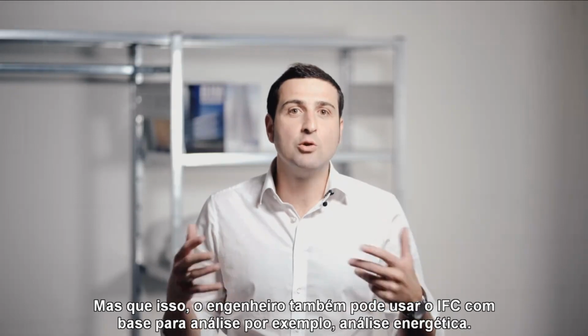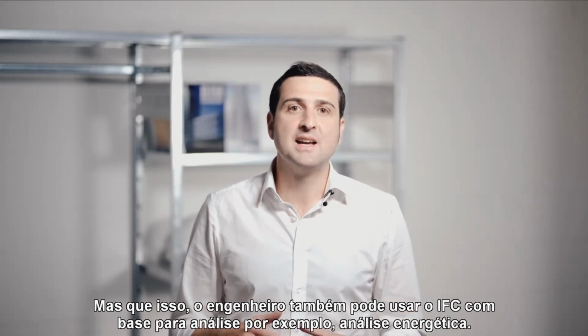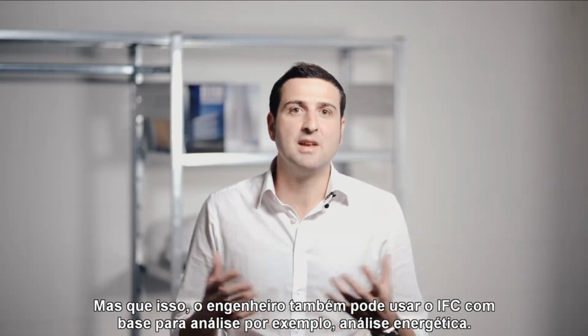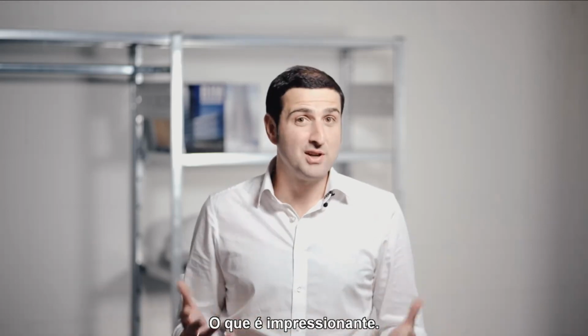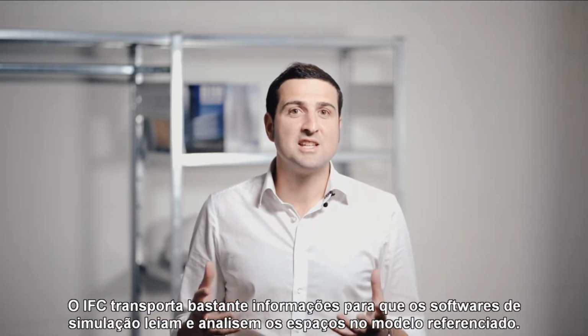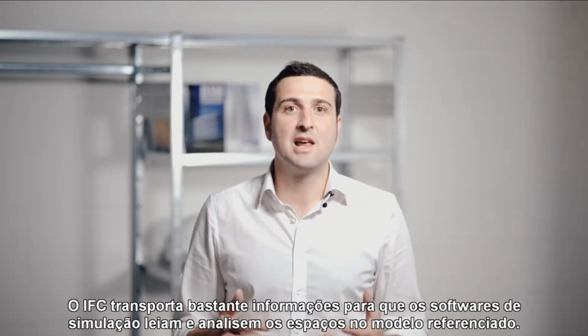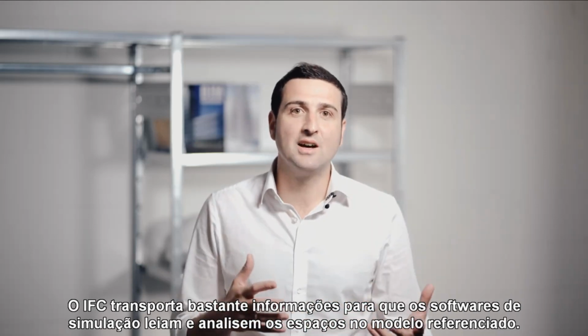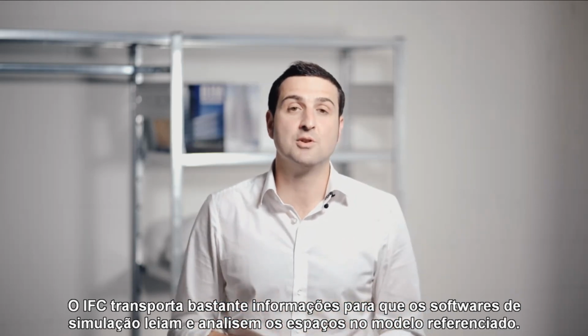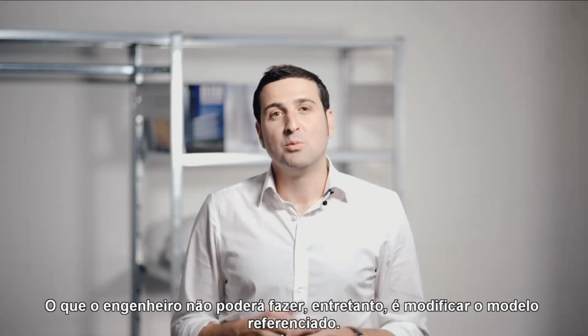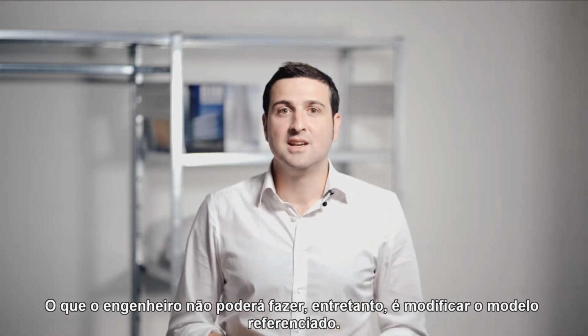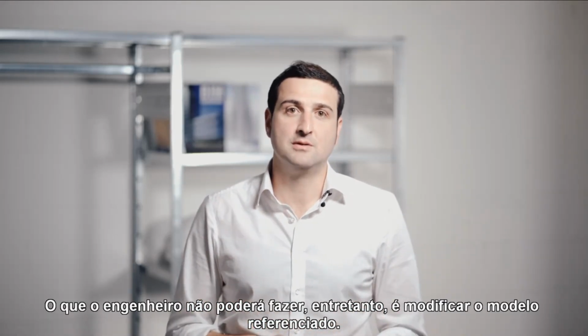More than that, the engineer can also use the IFC model as a basis for analysis, for example, energy analysis, which is pretty impressive. The IFC transports enough information for the simulation software to read and analyse the spaces in the reference model. What the engineer can't do, however, is make a change to that reference model.